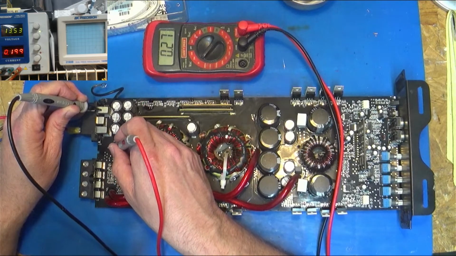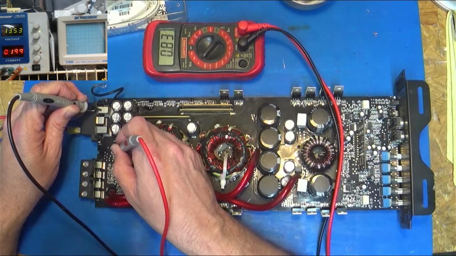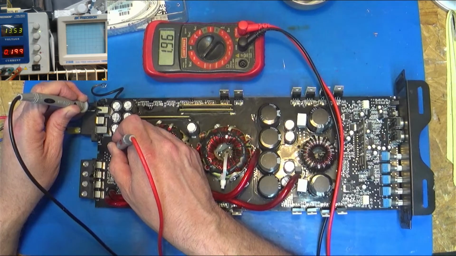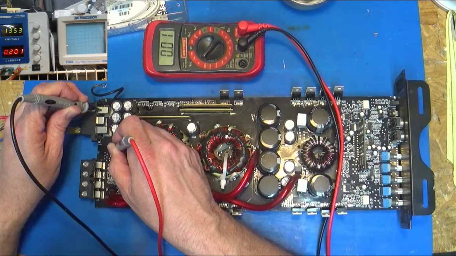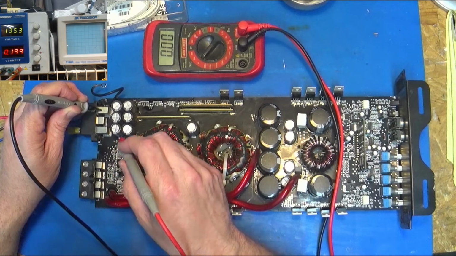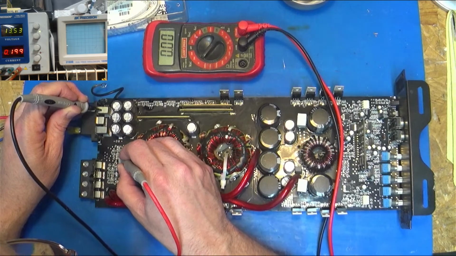We should have 1.96 here on the top. This would be on the collector of Q20. And when we hit the remote, I'm going to hit it right now, it should go down to ground because that transistor's turned on and pulling to ground. So that should be pulling on the base of both Q17 and Q18, which is right here.